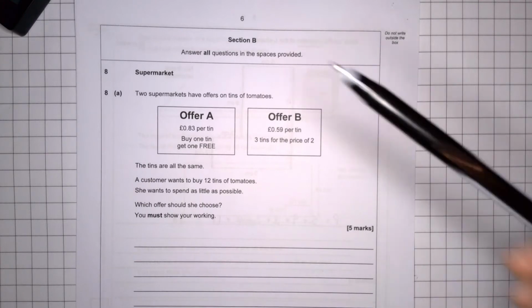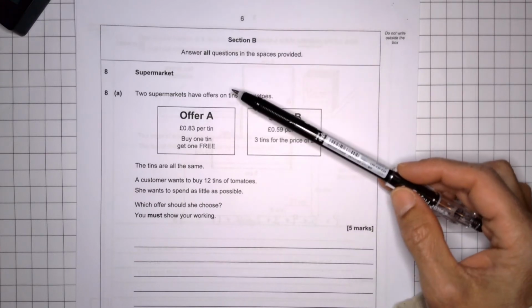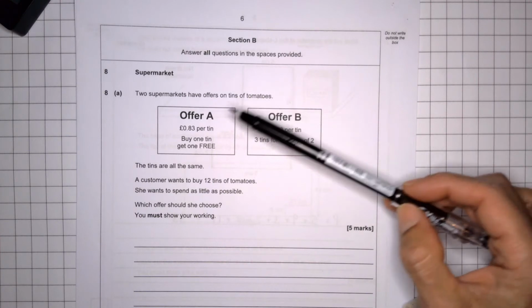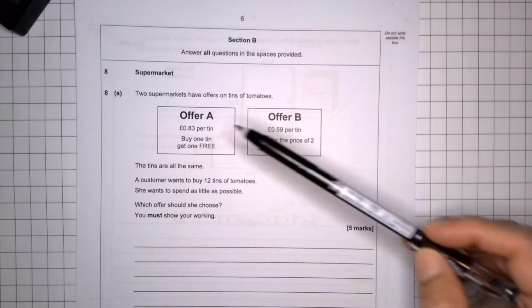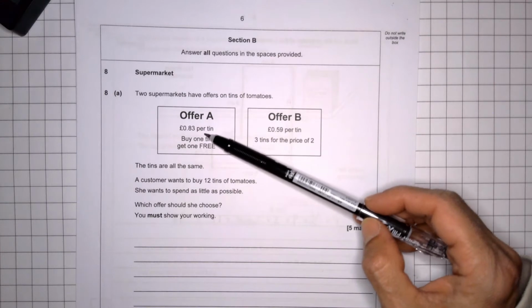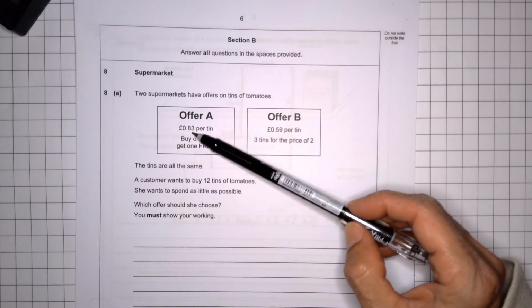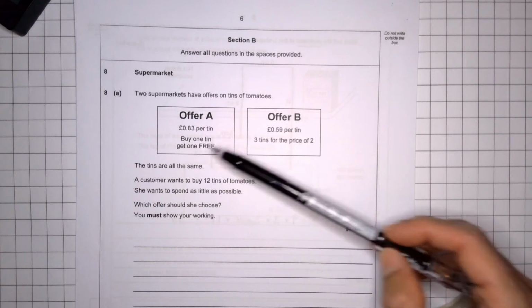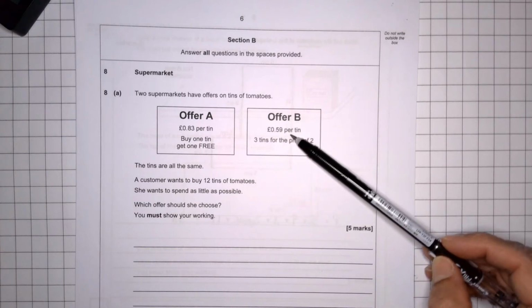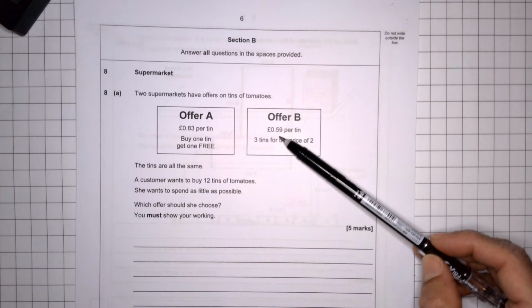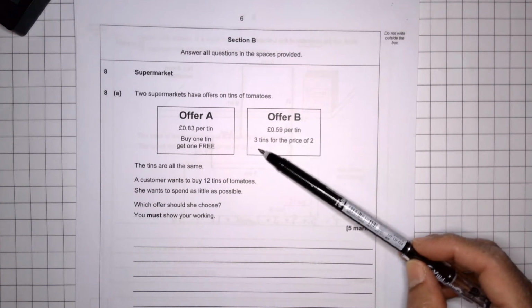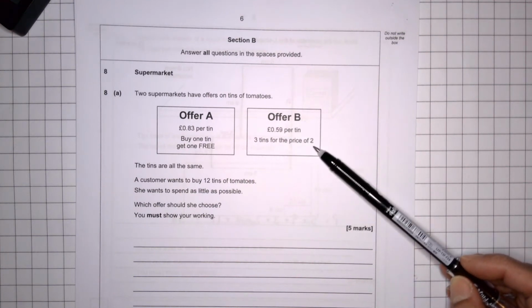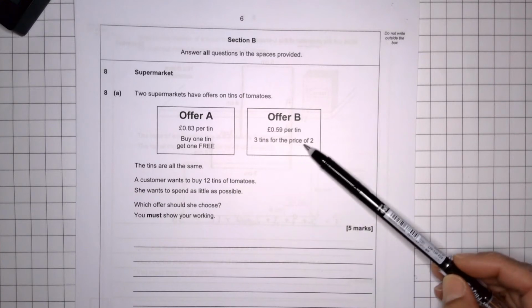What's this question about? It says there are 2 supermarkets and they have offers on the tins of tomatoes, offer A and offer B. Offer A states that every tin costs 83 pence. You buy 1 and you get 1 free. Offer B says that the cost of 1 tin is 59 pence, and if you buy 3 tins, you only pay for 2. Or in other words, you get 3 tins for the price of 2.